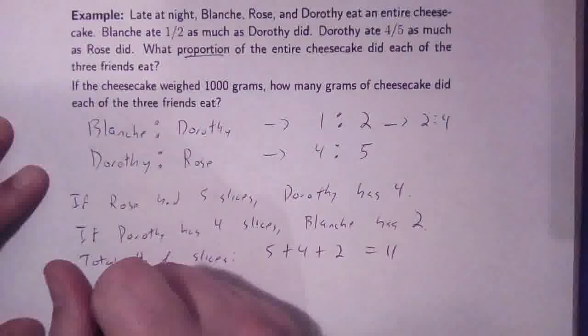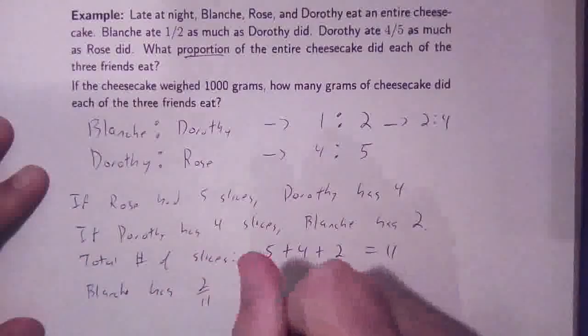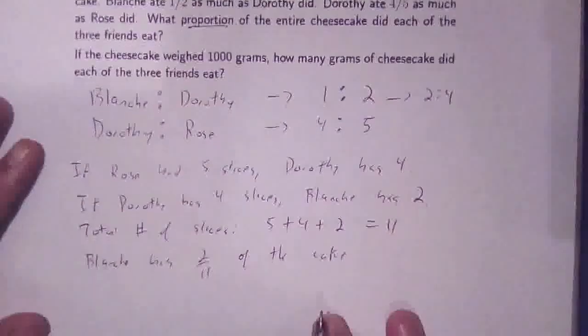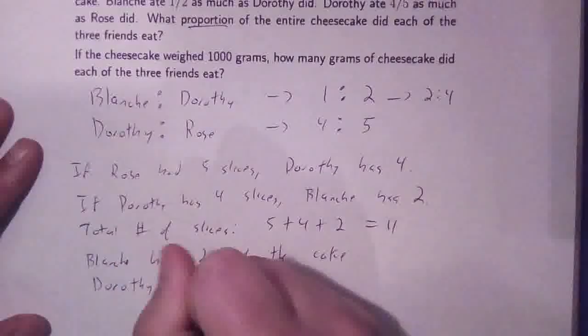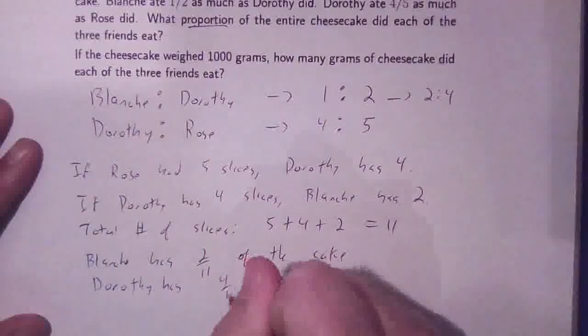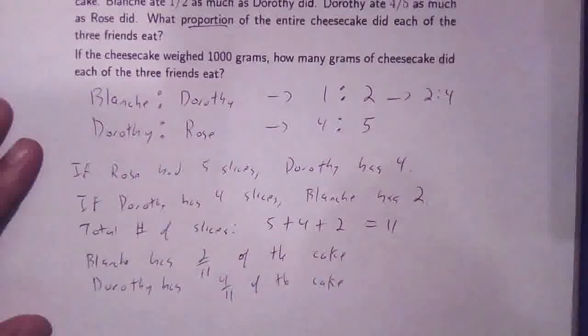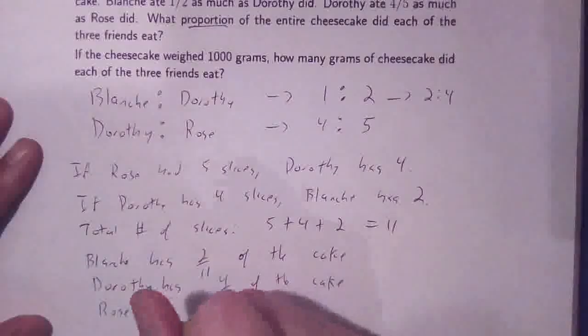Or in other words, we could say that Blanche has 2/11 of the cake, Dorothy has 4/11, and Rose has 5/11.